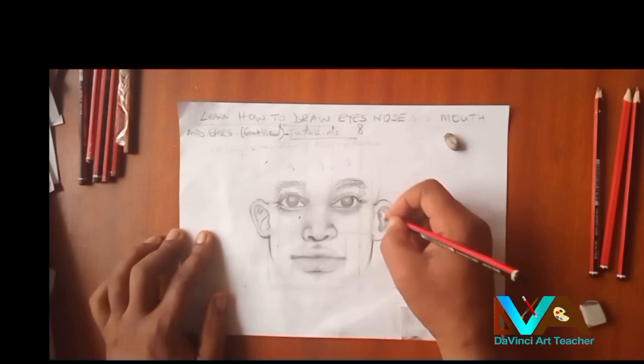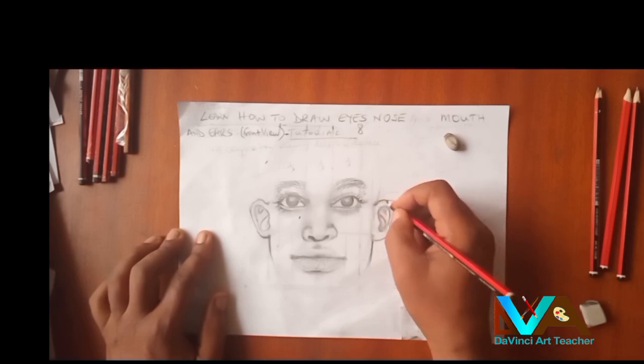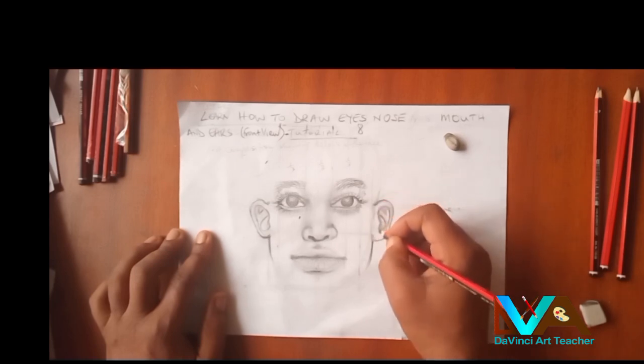It's just shades which are inside there. I'm converting this line into a shade. I don't want it to be a line, I want it to be a shade. That is the trick that we always use.